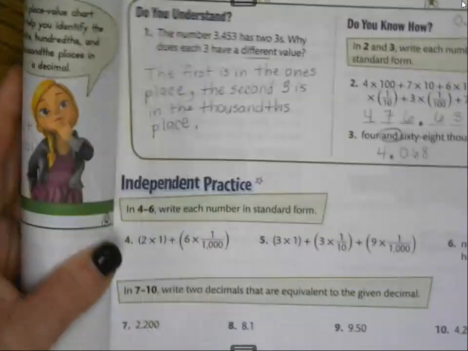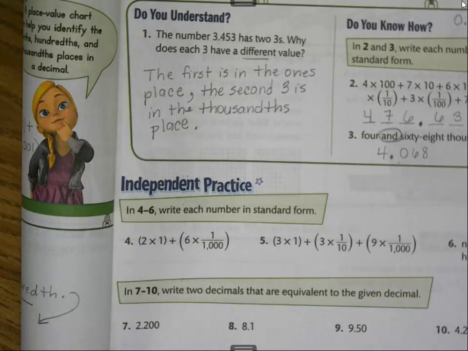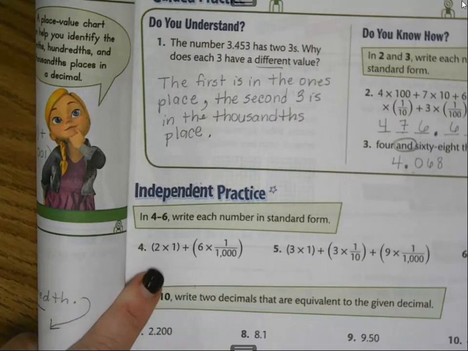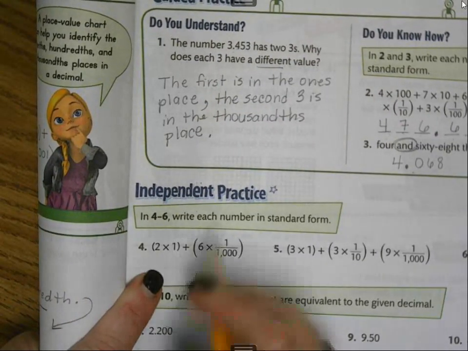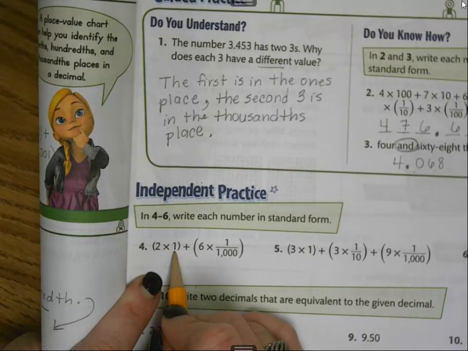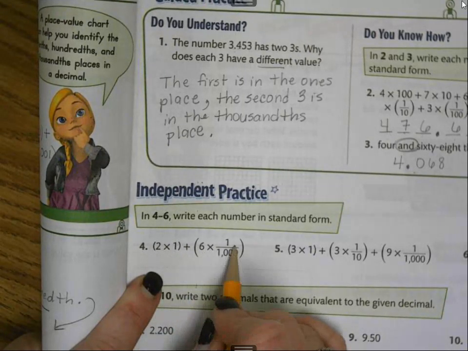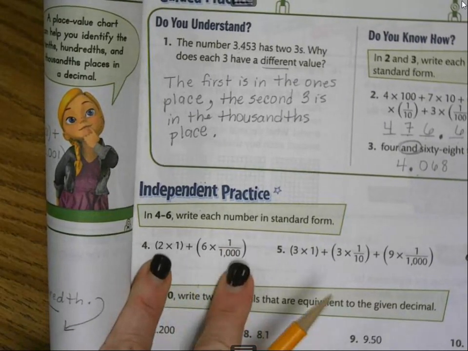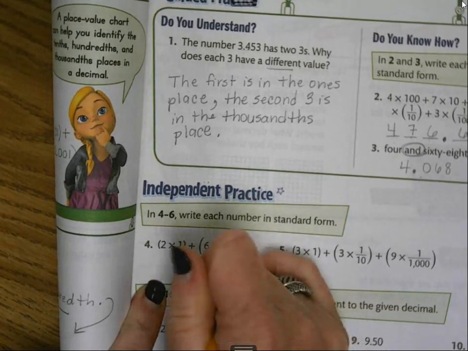All right, let's do a couple. If you want to pause the video and try a couple based on what we did on numbers 2 and 3, you can do that. All right, this number right here, 2 times the 1, which is the ones place, and added to 6 times 1,000. So I know that between the ones and the thousandths place, I'm going to need to have a decimal point.